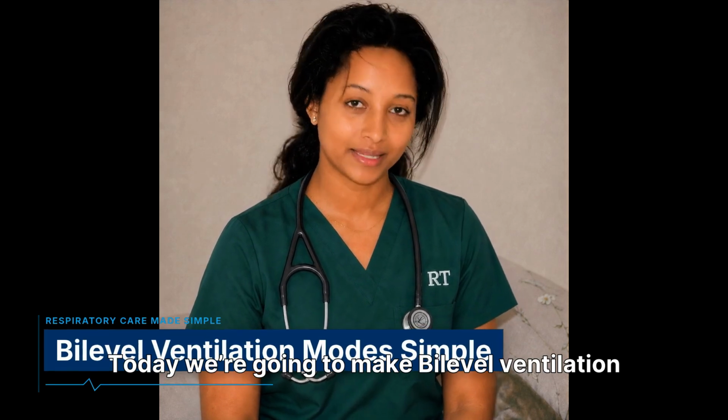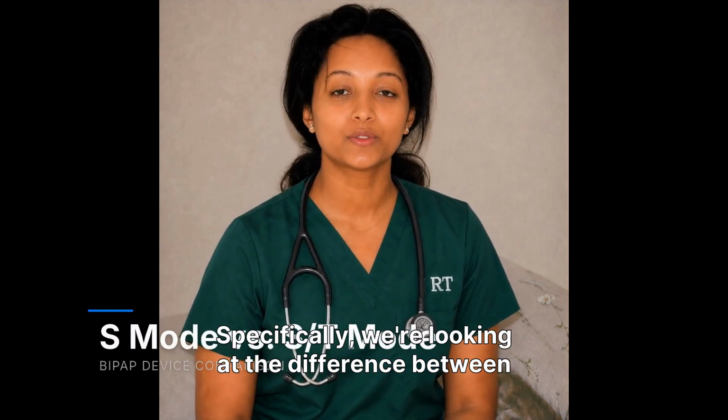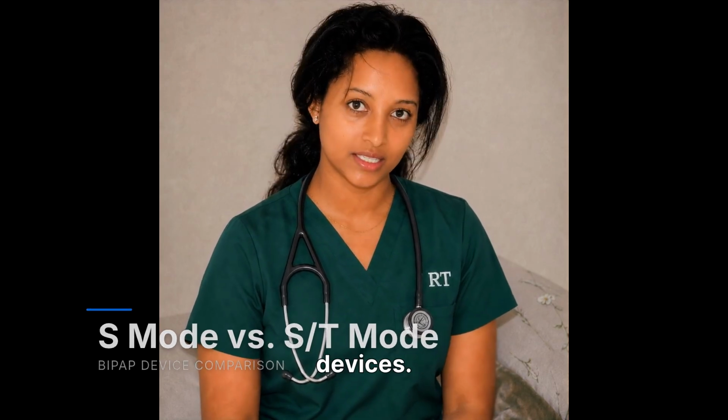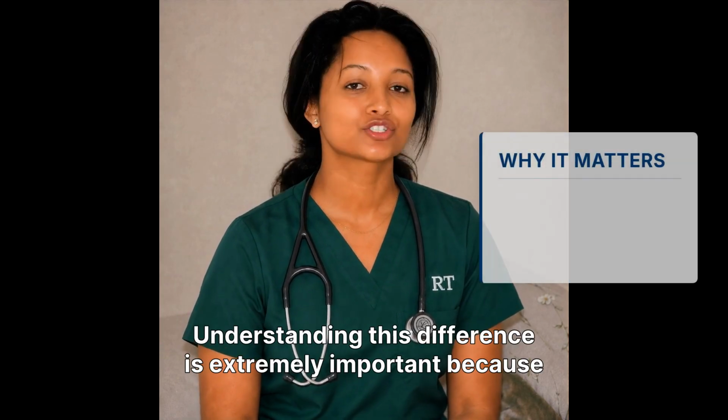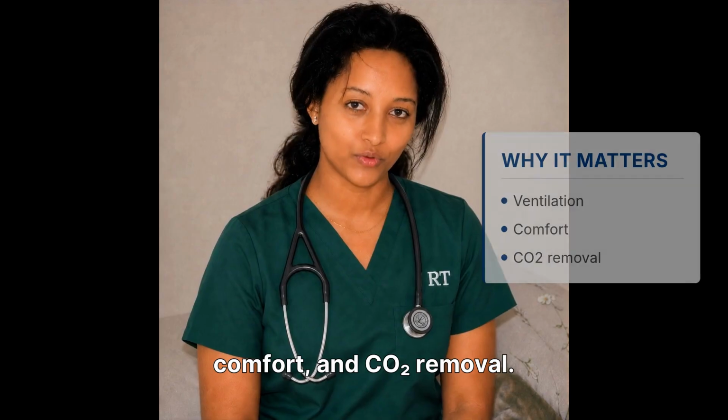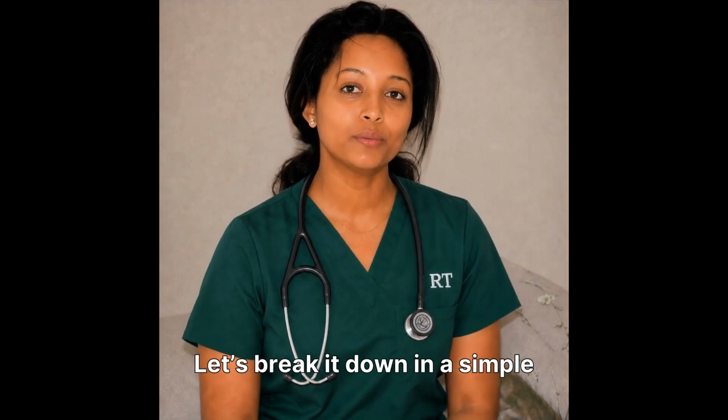Today we're going to make bilevel ventilation modes simple. Specifically, we're looking at the difference between S mode and S/T mode on BiPAP devices. Understanding this difference is extremely important because choosing the wrong mode can affect ventilation, comfort, and CO2 removal. Let's break it down in a simple bedside way.